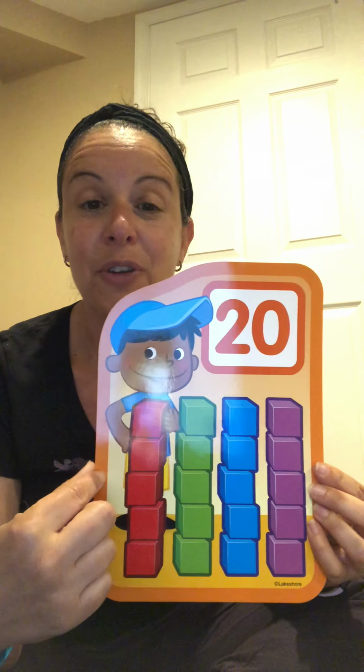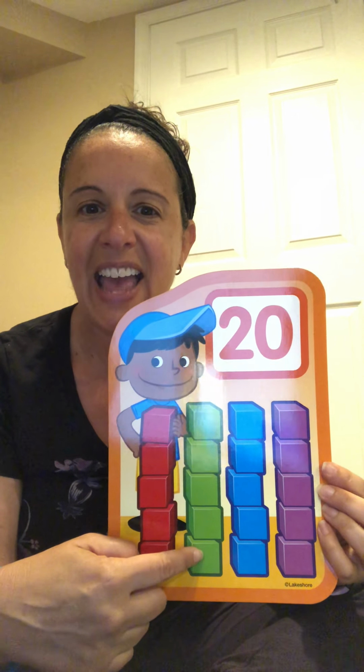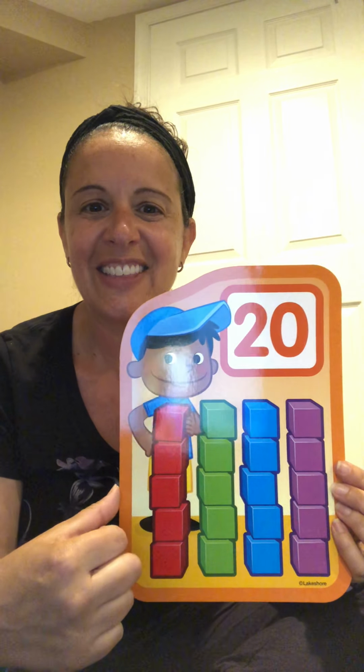Very good. And for those of you who might be up for a challenge, since all of these blocks are in stacks of 5, we can also count by 5s. 5, 10, 15, 20. Yes, that's how we skip count by 5s to 20. All right, well, now that we know how to count to 20 and we know how to recognize the number 20, let's move it on over and practice writing the number 20.